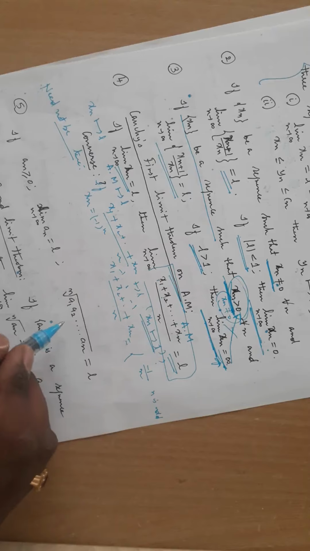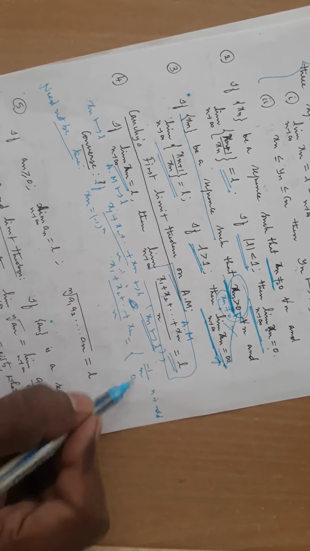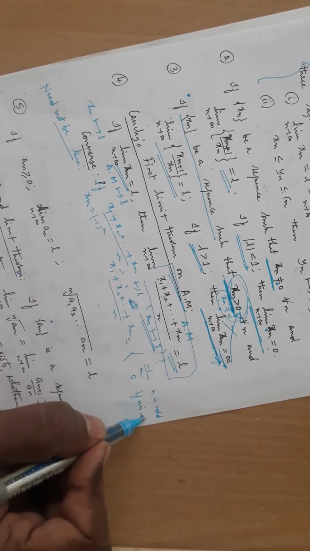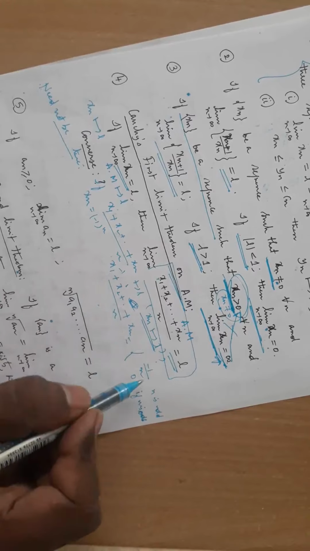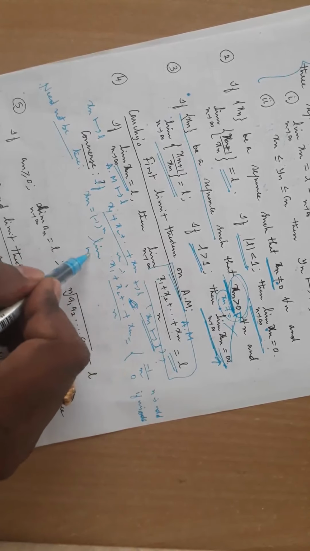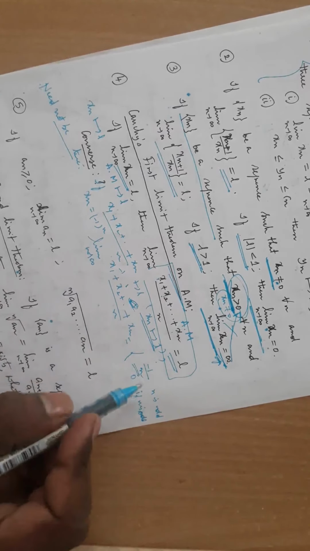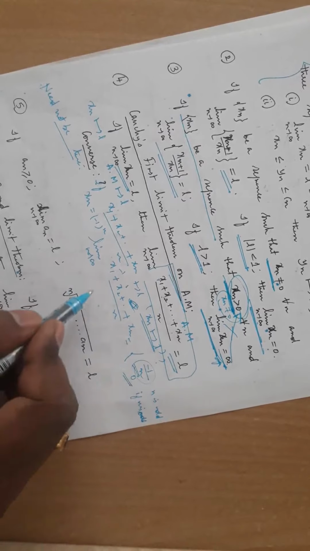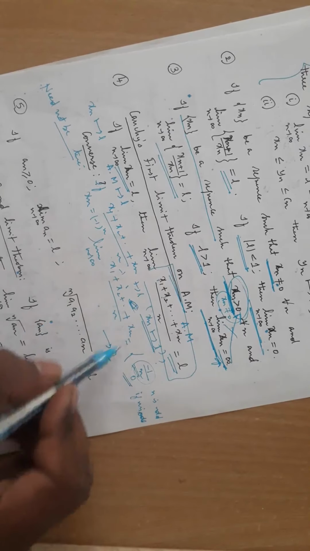If n is even, you take only 2 now. Minus 1 will go with plus 1, so you have 0. That means this arithmetic mean is either minus 1 by n or 0. What will happen to its limit as n tends to infinity? As n tends to infinity, minus 1 by n will tend to 0. This is already 0, so this will tend to 0. This is convergent to 0.